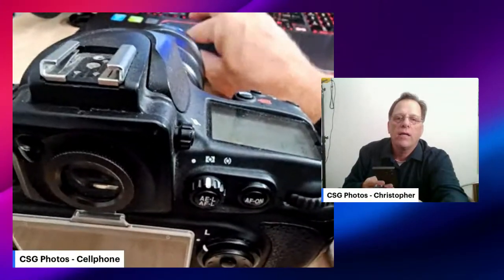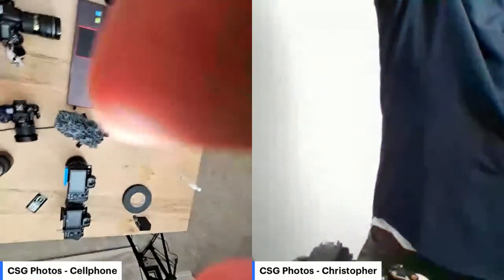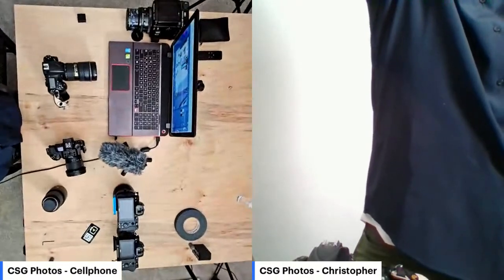Turn my camera back on. I don't know what this other media source is. Hide. There we go. We're back. I'm going to put this overhead camera back up. It just decided to do that all on its own.